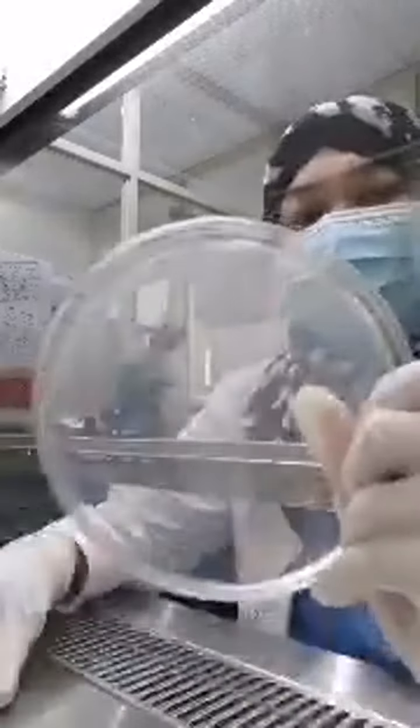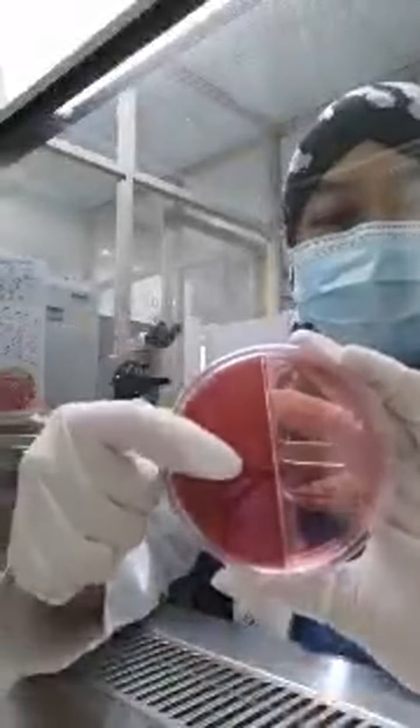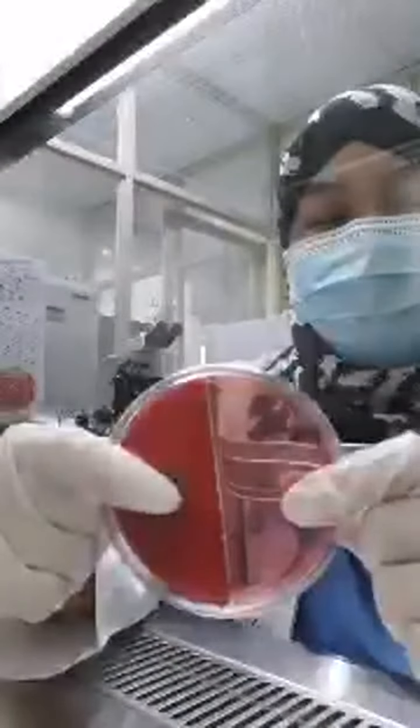And MHA Agar for sensitivity, culture and sensitivity, for the antibiotics. This one is for all. Use this for urine culture, for stool culture, for any culture. This side is the blood agar, and this side is the MacConkey.